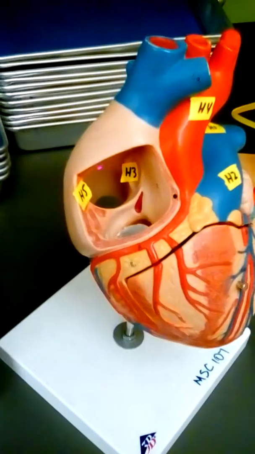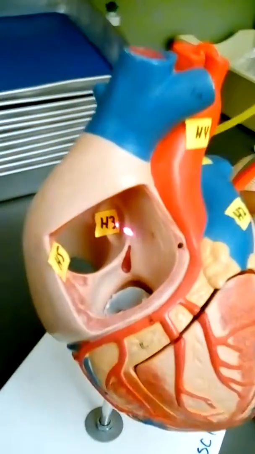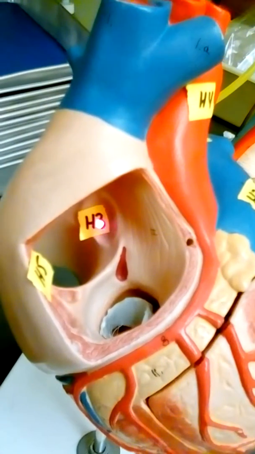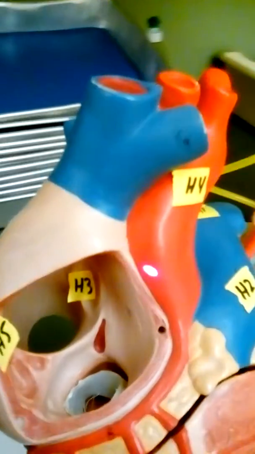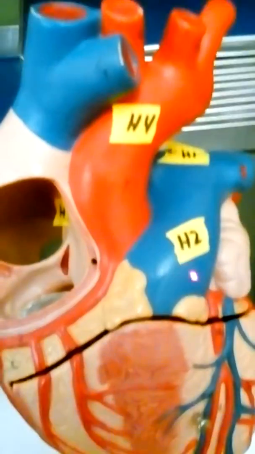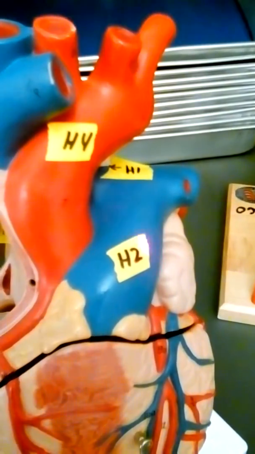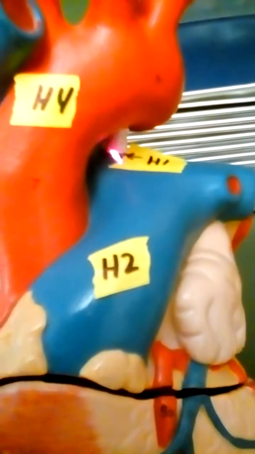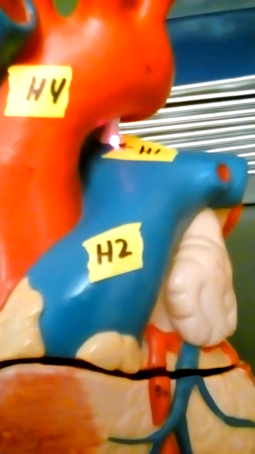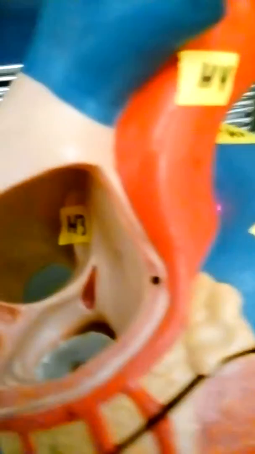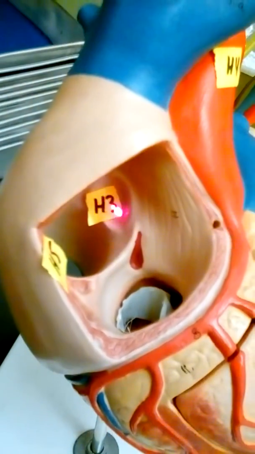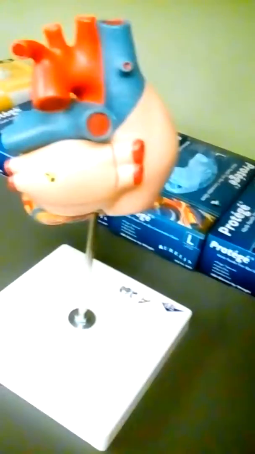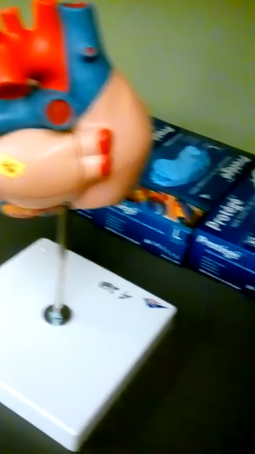This is the right atrium here, and if you look up in there, that's the foramen ovale, or actually fossa ovalis at this point. This is the aorta. This is the pulmonary arterial trunk. This is the ligamentum arteriosum, a remnant of the ductus arteriosus. This H3 used to be a hole in the heart between the right atrium and the left atrium.